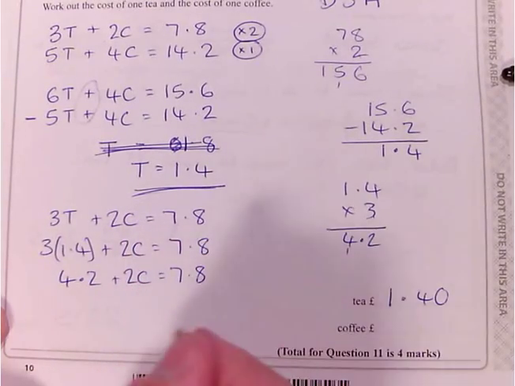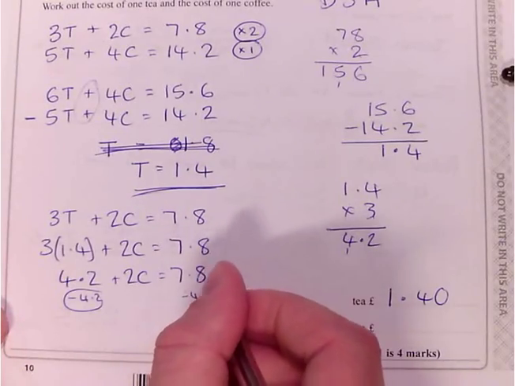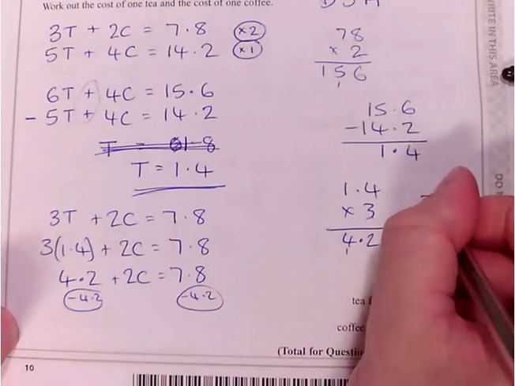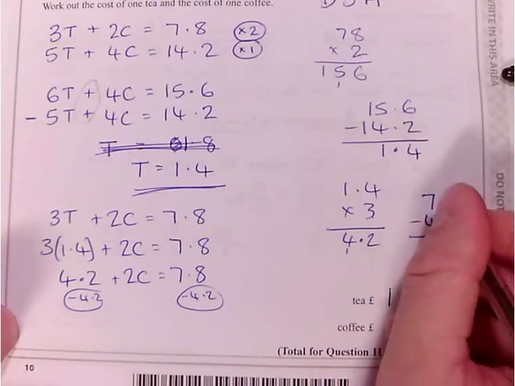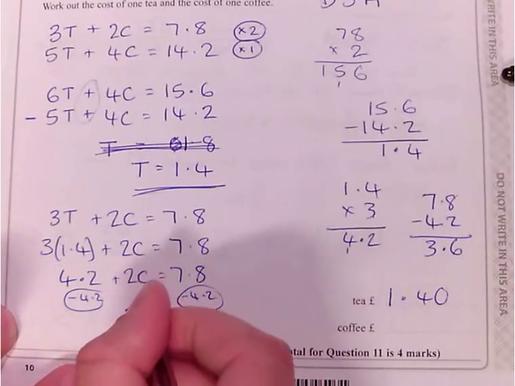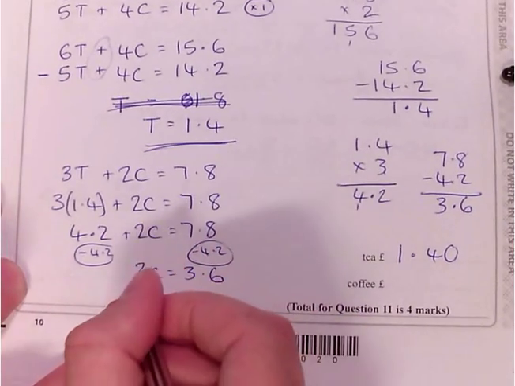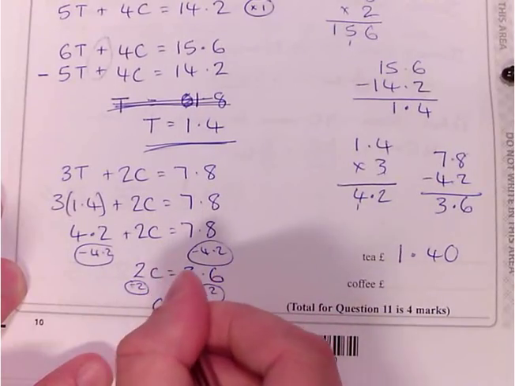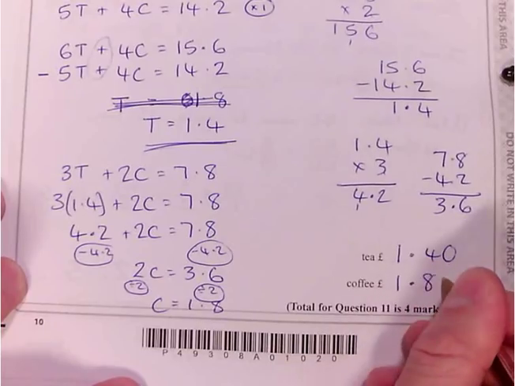Take away the 4.2. 7.8 take away 4.2. 8 take away 2 is 6. 7 take away 4 is 3. 2c equals 3.6. Divide both of them by 2. 1 coffee would be 1.8. £1.80 for a coffee. 4 marks.